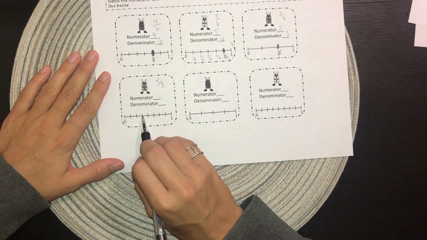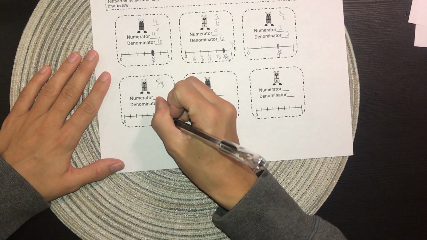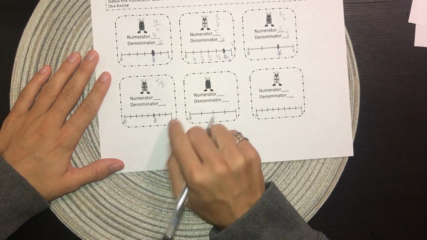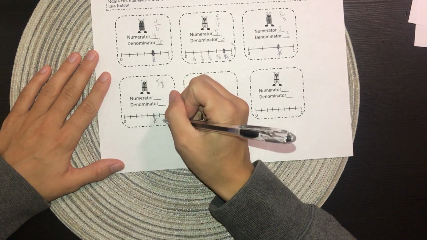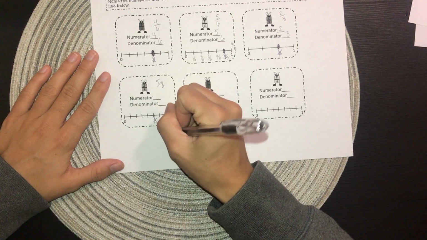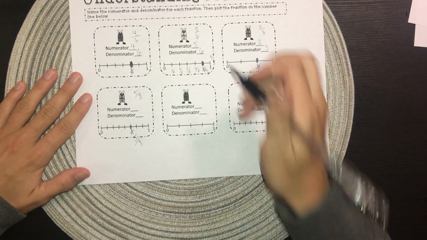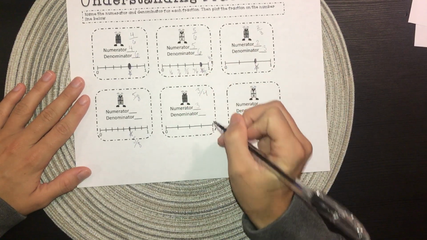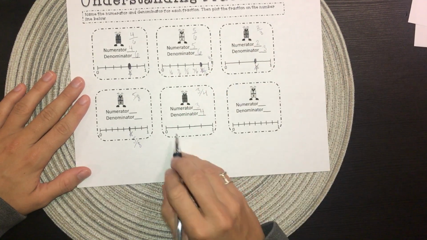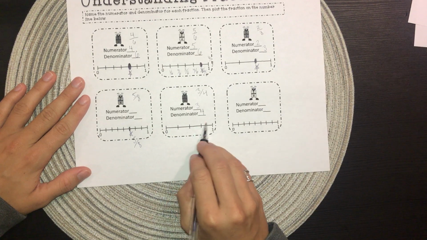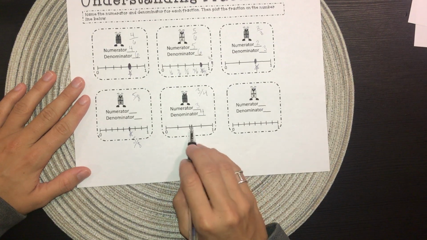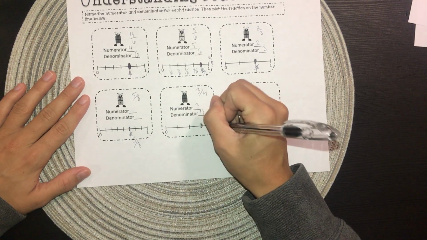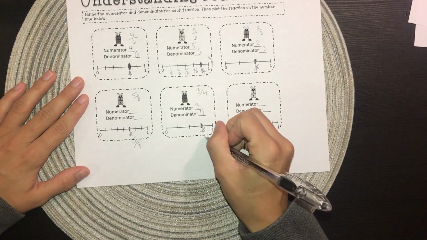So 1, 2, 3, 4, 5, 6, 7, 8. So 5 of the total 8. 5/8. Over here we have 3/4. So our numerator would be 3. Our denominator would be 4. So we have 1, 2, 3, 4 total pieces. And our numerator would be here at 3 for 3/4.